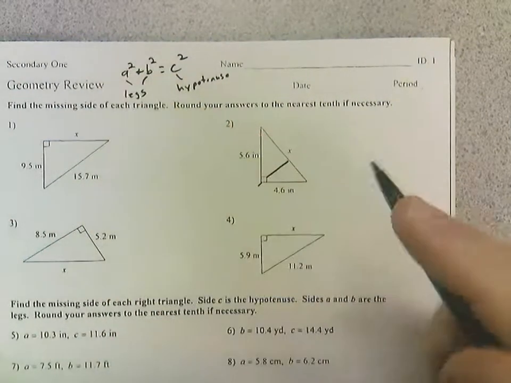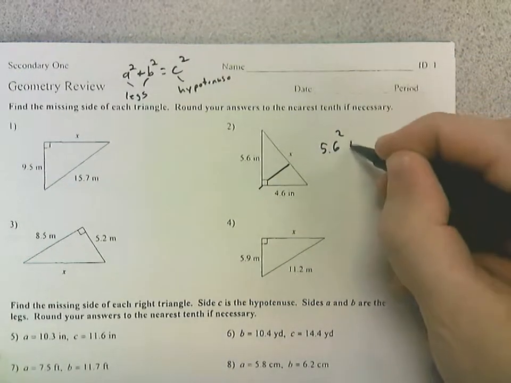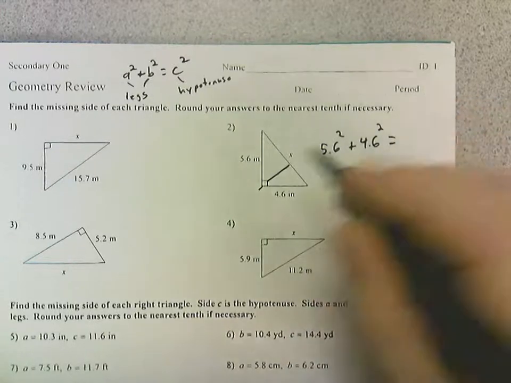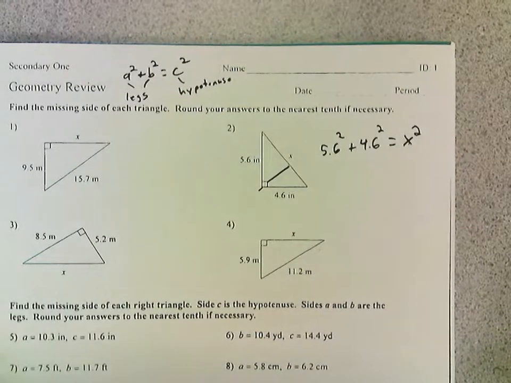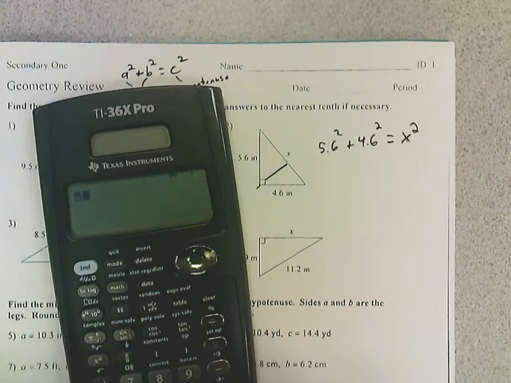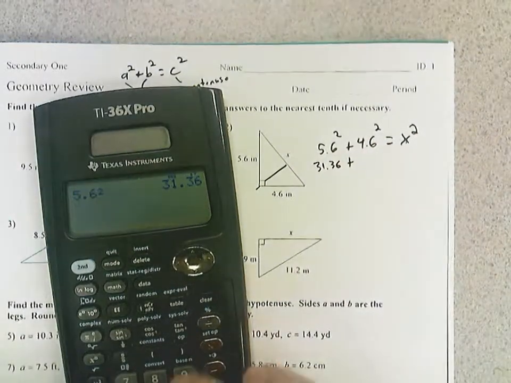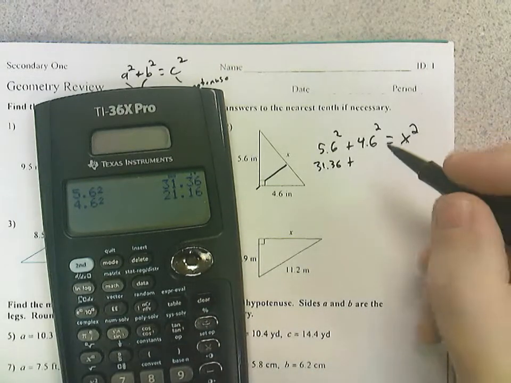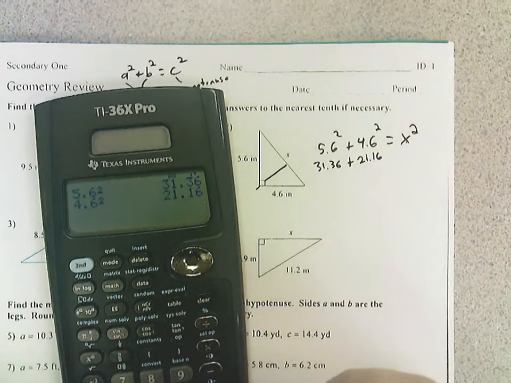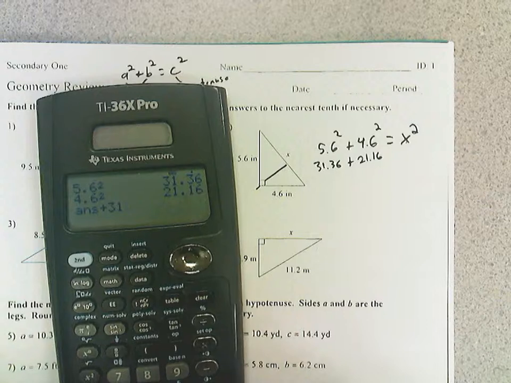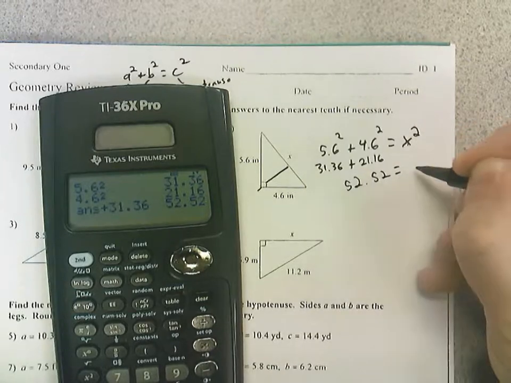So to set this up in the Pythagorean theorem, I take the two smaller sides, square them, and add them together. So I'd have 5.6 squared plus 4.6 squared is going to equal the longest side squared, so x squared. Okay? So again, your calculator is going to do all this for you. So you just plug in 5.6 squared, which is 31.36, and then 4.6 squared is 21.16, and then add them together, gives you 52.52. That's equal to x squared.